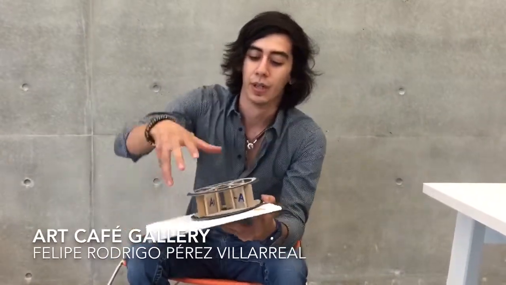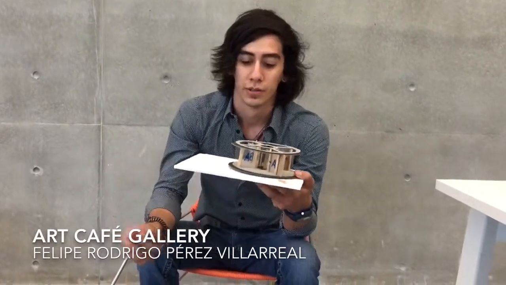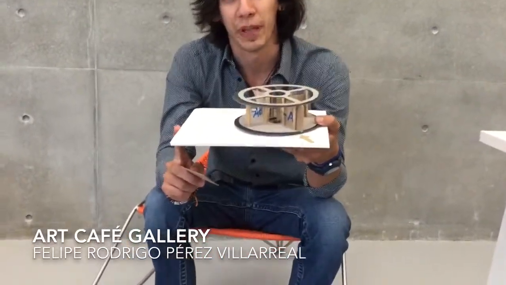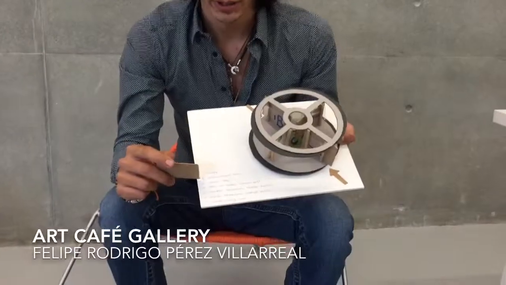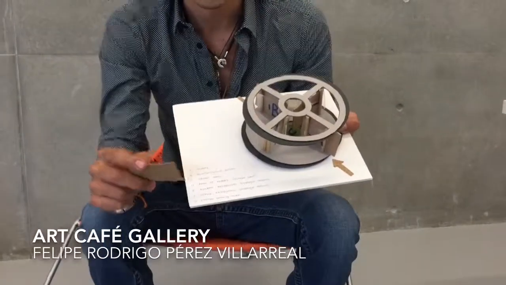So this is the space diagram for an art gallery. The main idea is to make the volume as flexible as it could be. So we make a circumference and a couple of mobile walls. So you get A plus B. Each letter is a type of space. So A will be the gallery, B will be the multifunctional room.